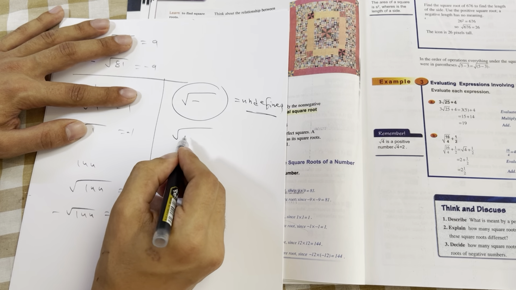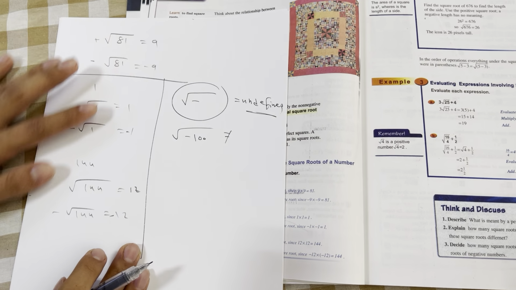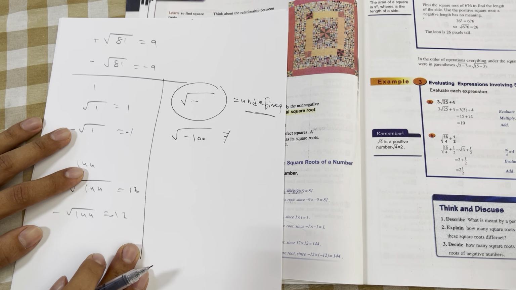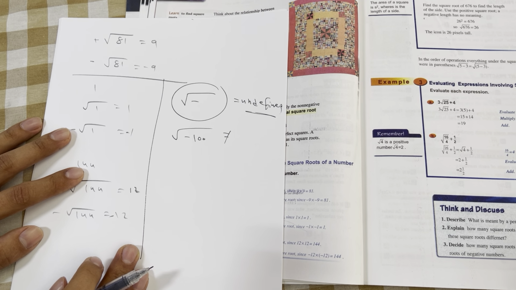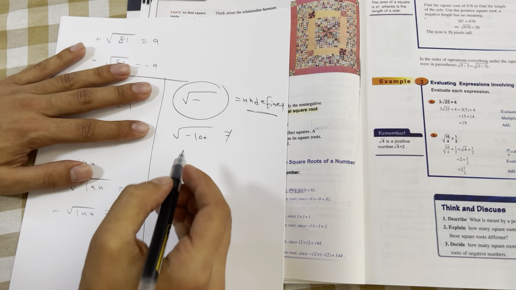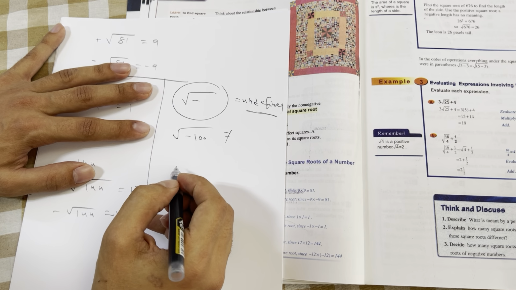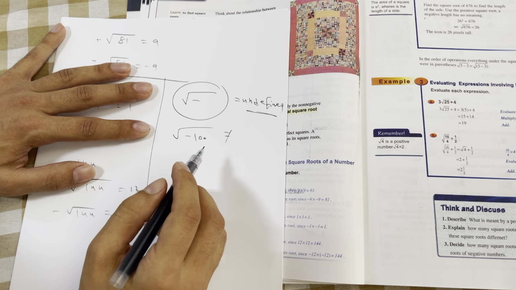Okay, so we can solve this. You have to leave your answer like that. You can say it's undefined. We can't calculate the square root of a negative number. Why? Because we don't have two same numbers whose product equals a negative. Okay, be careful.